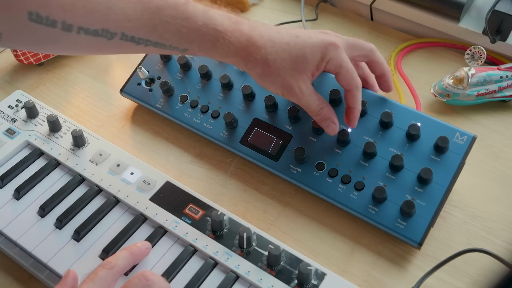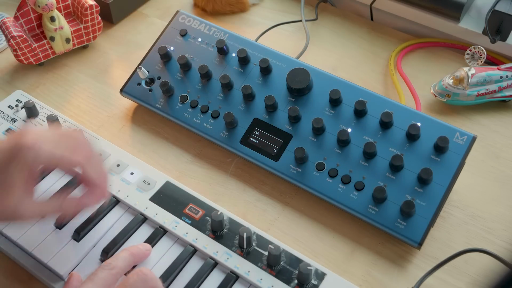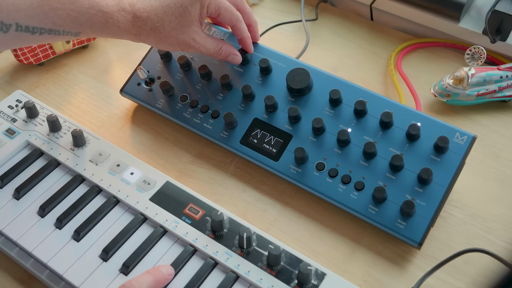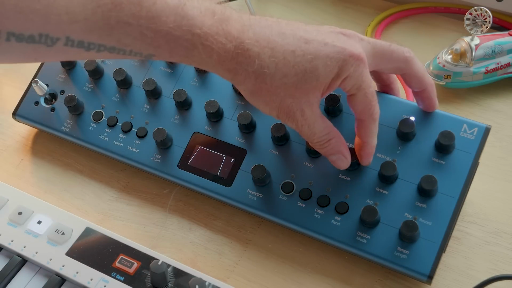Let's get some filter modulation. Wow, that is really aggressive. Let's see. Maybe we have a different one we could use. Oh, that's really cool. Let's use that.